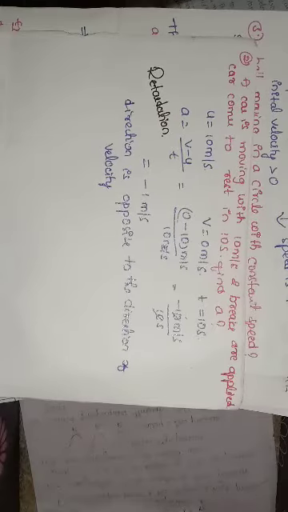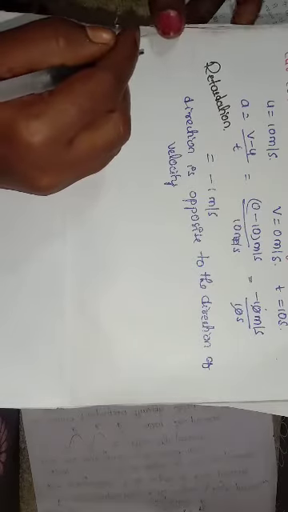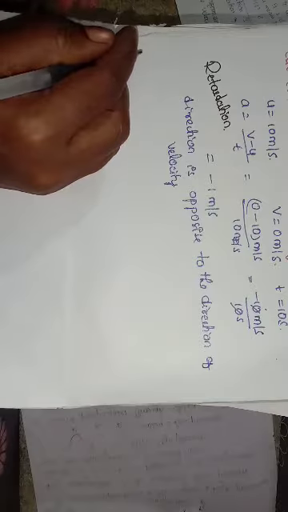So it is a case of retardation. If a body is in acceleration, whether it is uniform or non-uniform motion, you may have a doubt, right? If the body is in acceleration, it is non-uniform, because in uniform motion velocity is constant. If velocity is constant, then it is not changing its direction.